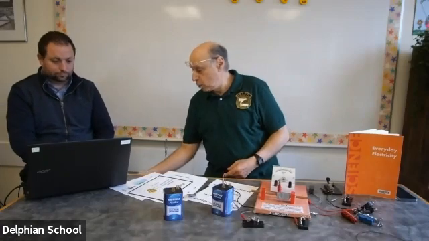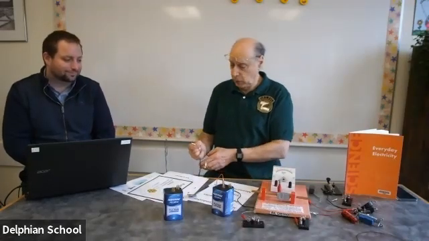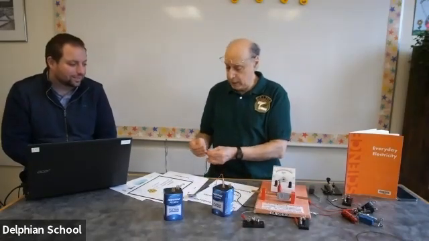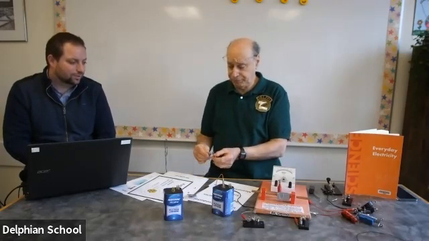Here's another one, which is direct current. That means it's like a battery. If I attach it here and here, it lights up.